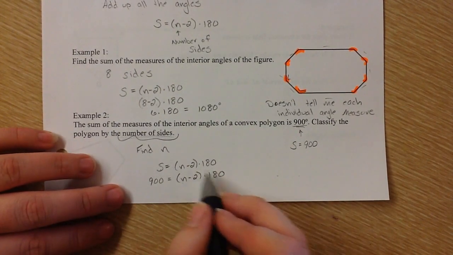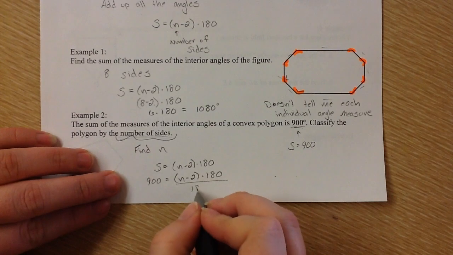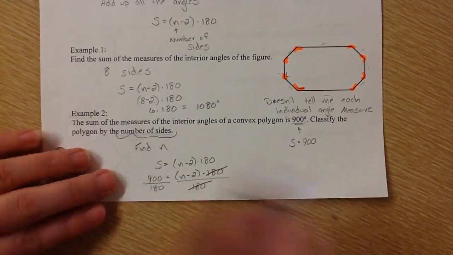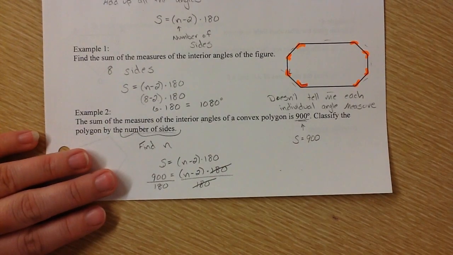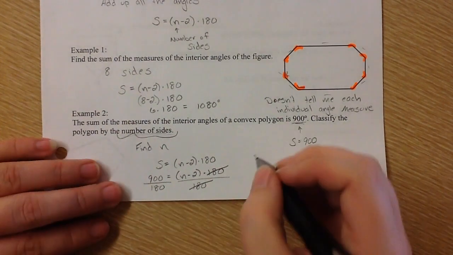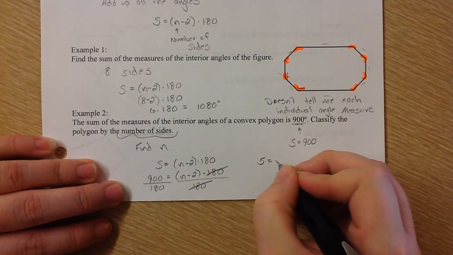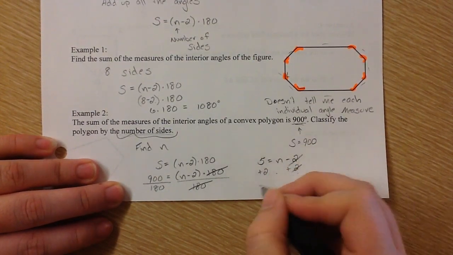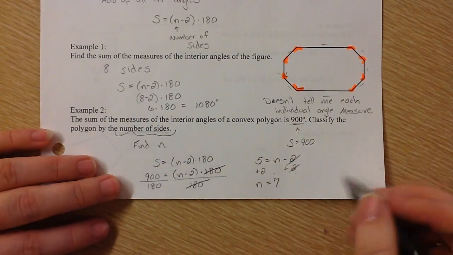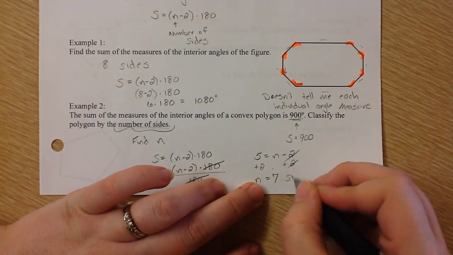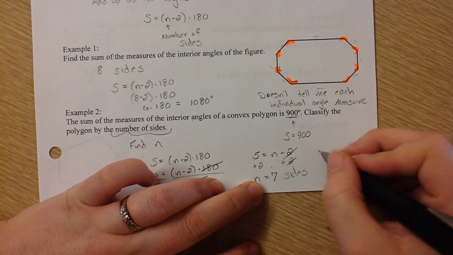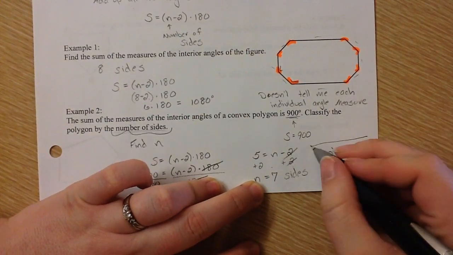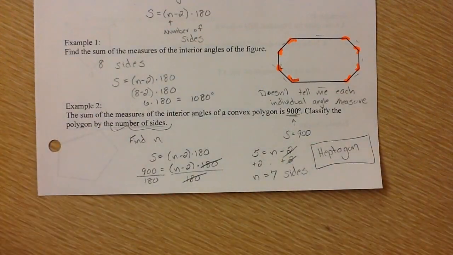I could distribute the 180 in. I think I'm going to divide both sides by the 180 first, because it's times 180. 900 divided by 180 gets me 5. So I have 5 equals n minus 2. Now we'll need to add 2 to both sides. n equals 7. So it's a 7-sided figure. It's got 7 sides, which if you remember, we call that a heptagon. It is a heptagon with its 7 sides.